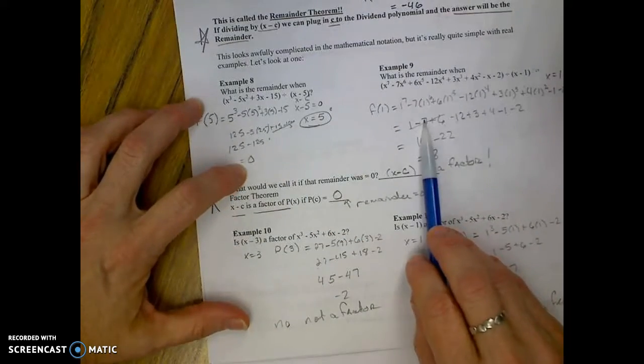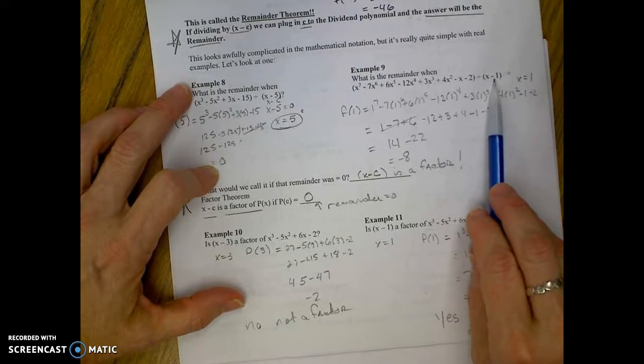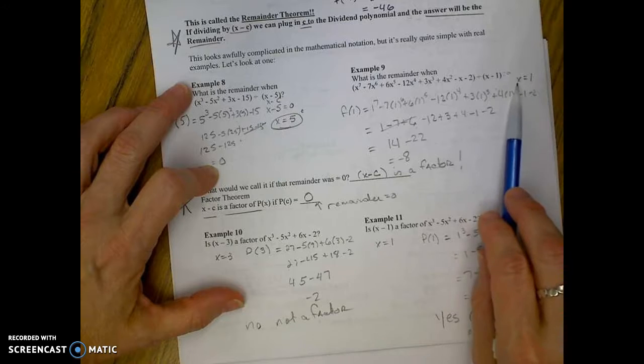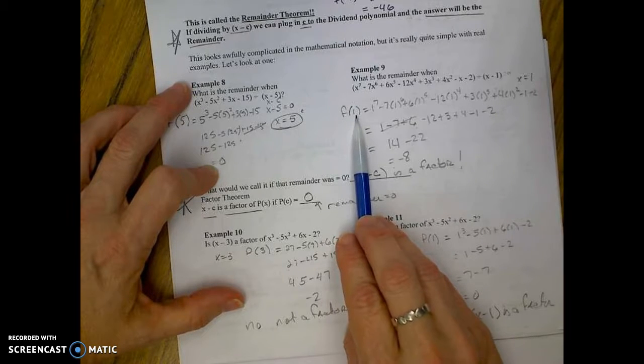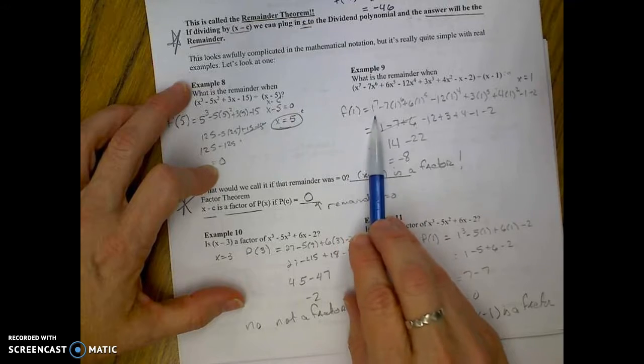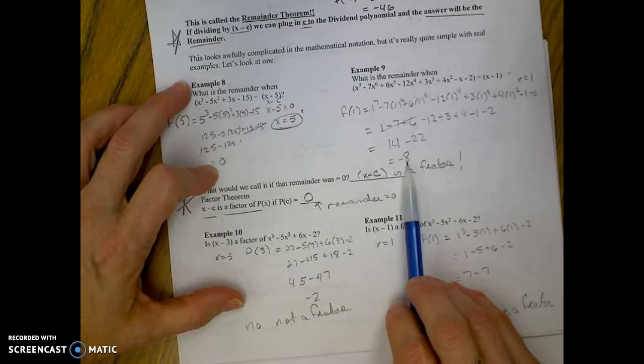On example 9, we're going to do the same thing. We take the x minus 1, and we decide x is going to equal c, because we'll add 1 over. x equals 1. 1 is what you're going to plug into your dividend, so that winds up being 1 to all these powers, plug it in, and you wind up with a negative 8.